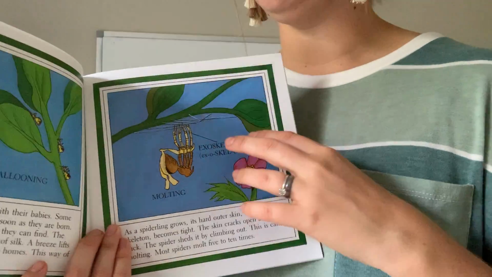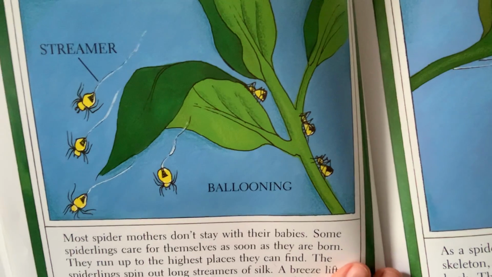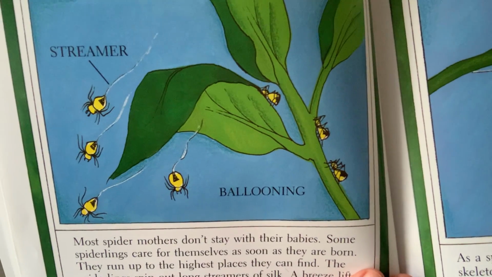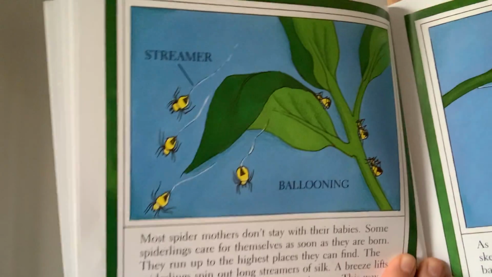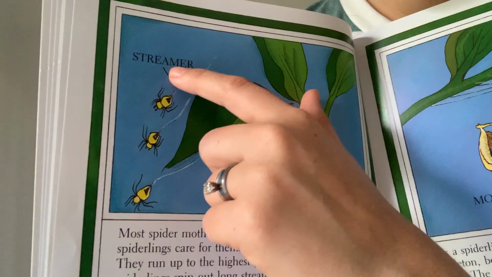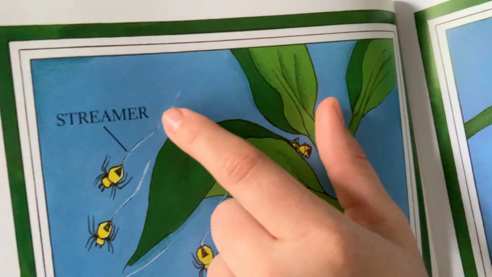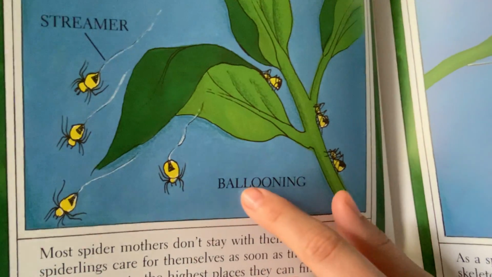We're probably not going to make it all the way through this book today because I don't want to make our lesson too long. But we are still going to look through and see what we can learn. So here we've got some more labels. This says the streamer. Okay, so we're learning that the streamer is what's coming out of the spider.